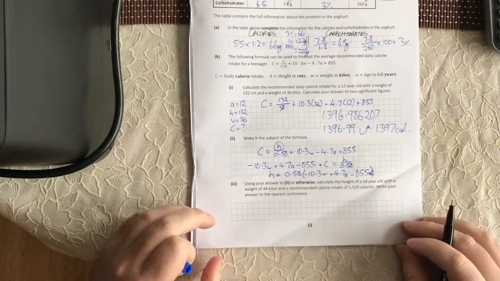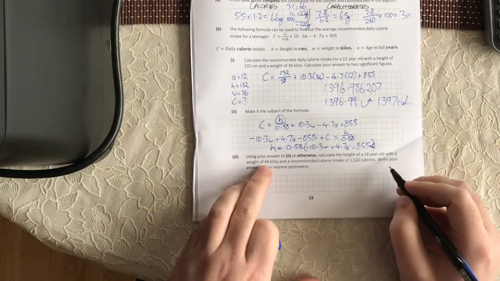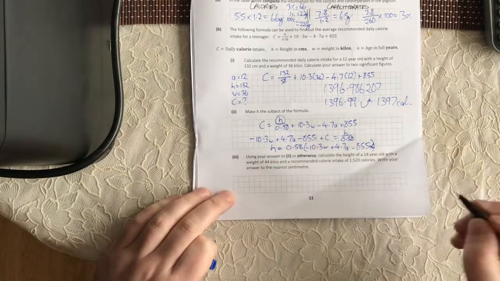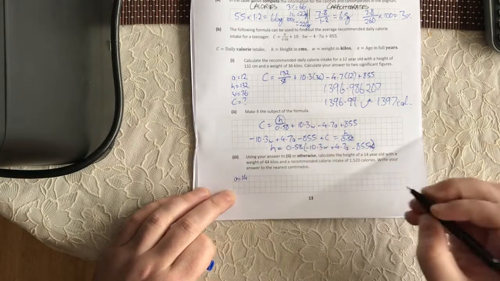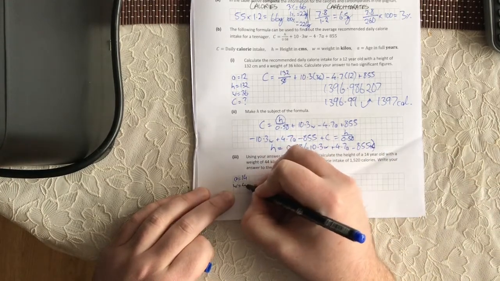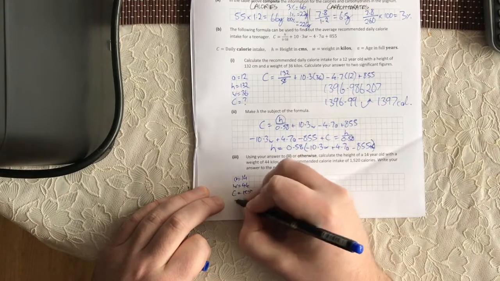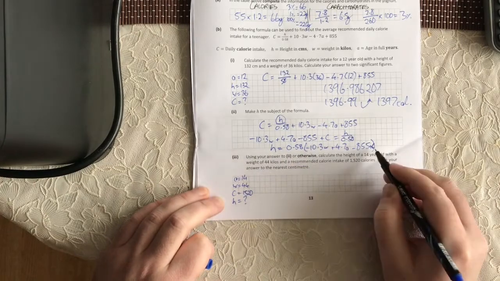Using your answer to part 2 or otherwise, calculate the height of a 14-year-old with a weight of 44 and a recommended calorie intake of 1,520. So let's have a look. We have A is equal to 14. We have W is equal to 44. And we have C is equal to 1520. And this time, H is the thing we don't know. But we now have a formula we can use here.